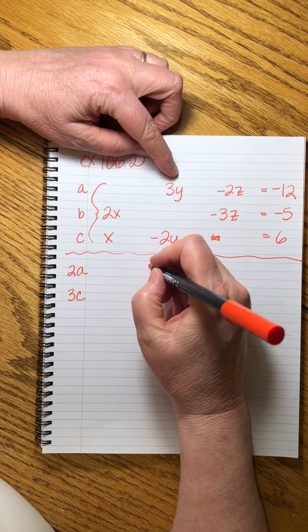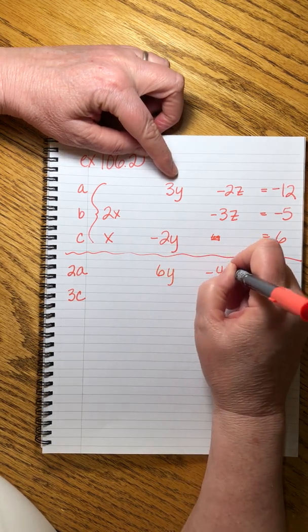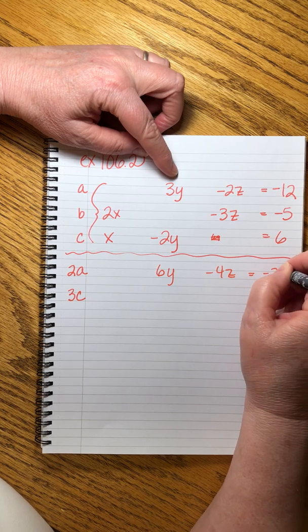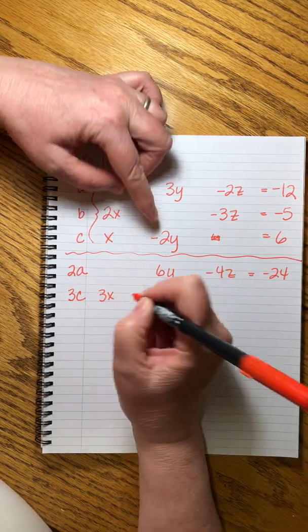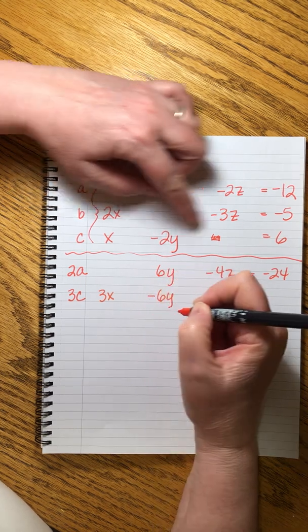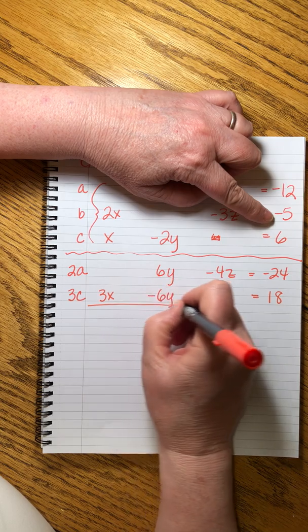So 2 times a is 6y minus 4z equals minus 24, and 3 times c is 3x minus 6y equals 18. I add them, okay?